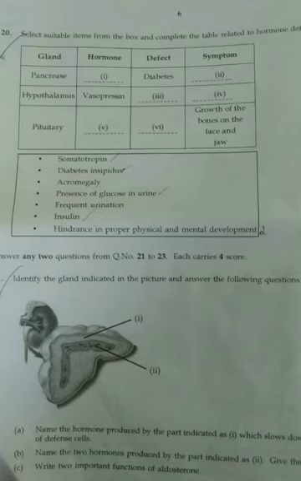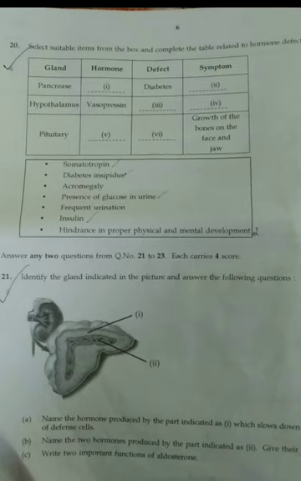presence of glucose in urine, or sorry, the options are given in the table below. So the first one is insulin, and the second one is presence of glucose in urine. Then the third one is vasopressin, so the third one is diabetes insipidus, and the fourth one is frequent urination, and the fifth one is somatotropin, and the sixth one is acromegaly.